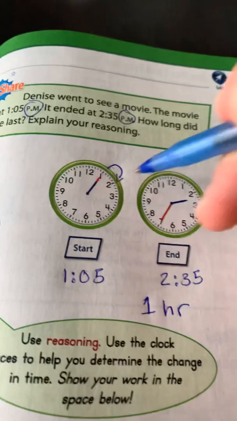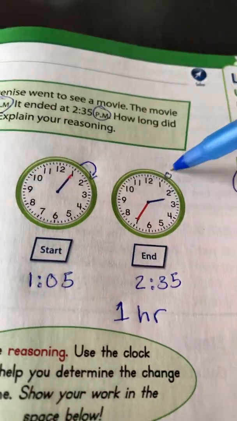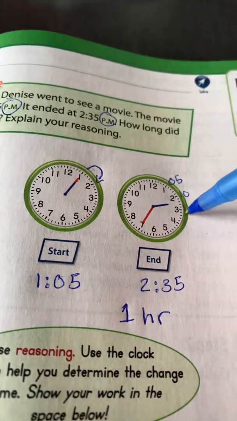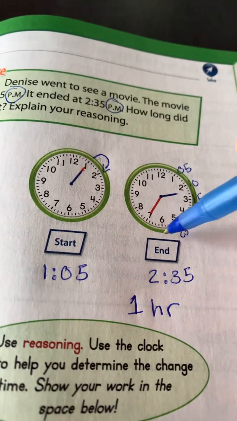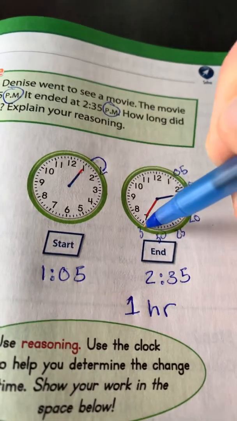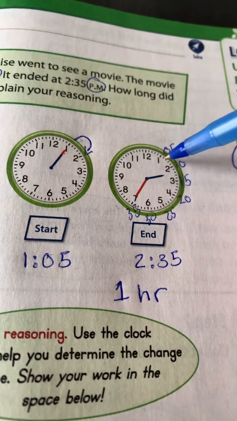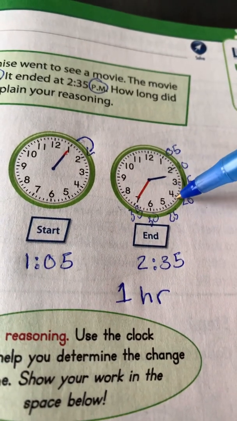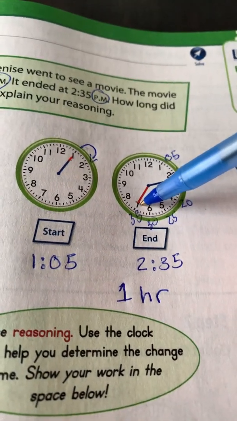Now we have to count the minutes. The minutes started here at 5, 10, 15, 20, 25, 30, 35. So let's count by fives until we get to 35, where the 7 is. 5, 10, 15, 20, 25, 30. So 1 hour, 30 minutes.